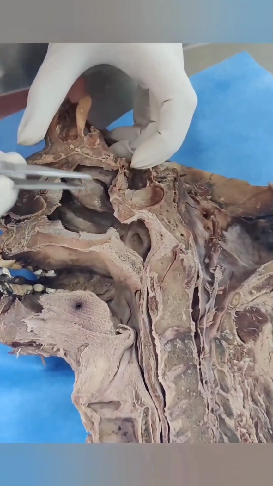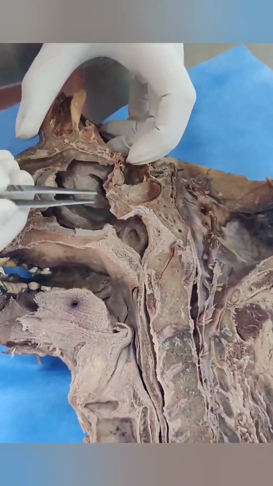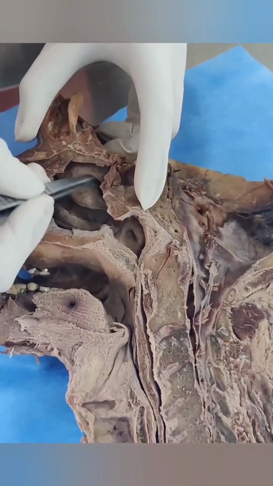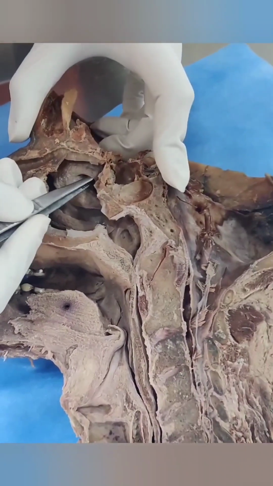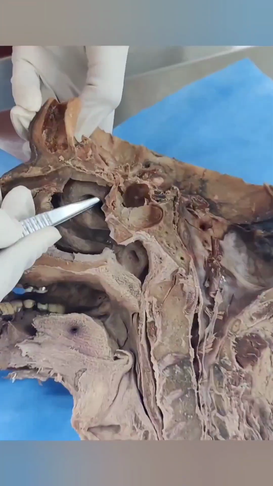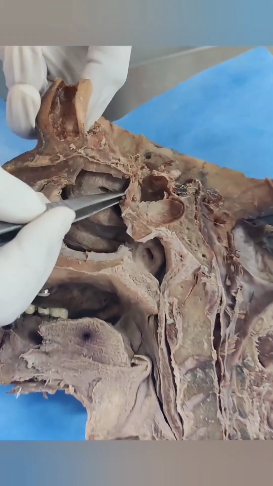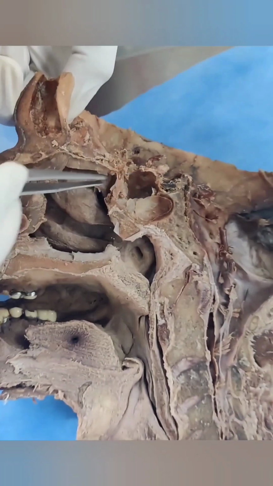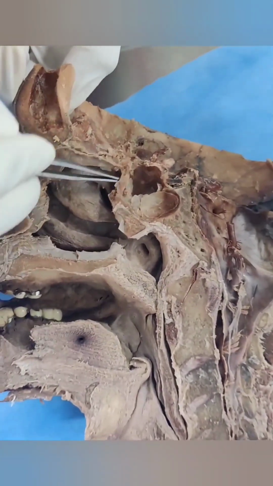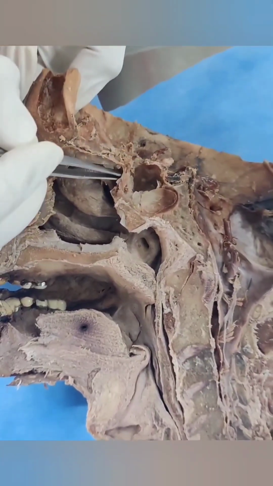Then above it we have this superior nasal concha, and the space beneath it is the superior nasal meatus. Then superior to it, over here, this is the sphenoethmoidal recess. Here we have the opening for the sphenoidal air sinus. So this is the supreme meatus. Here we have the opening for the sphenoidal air sinus.